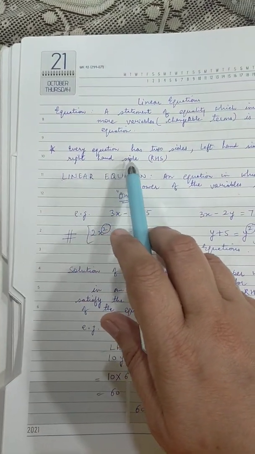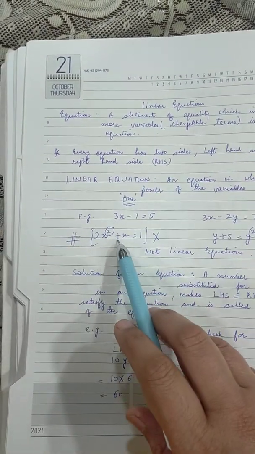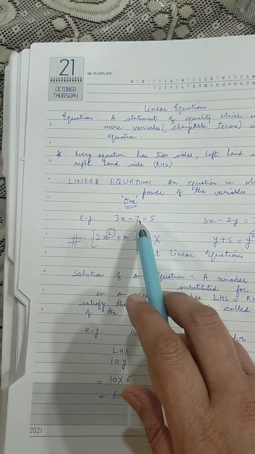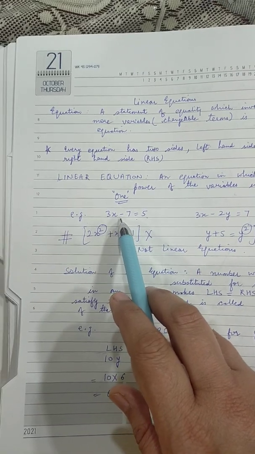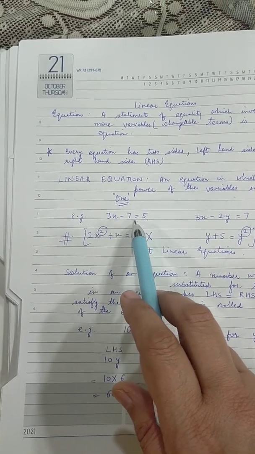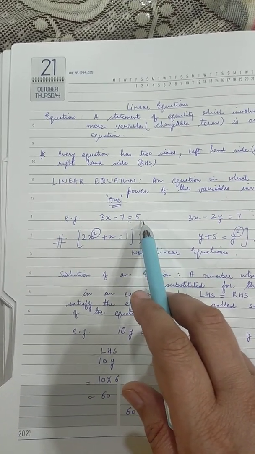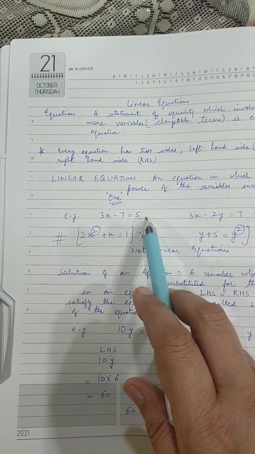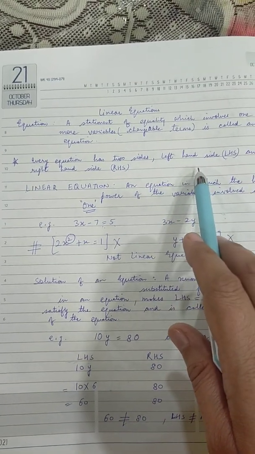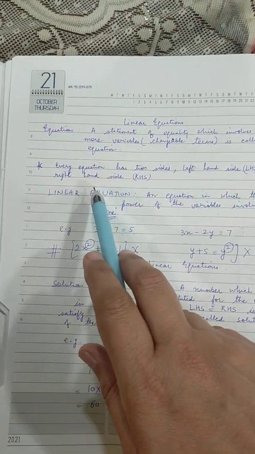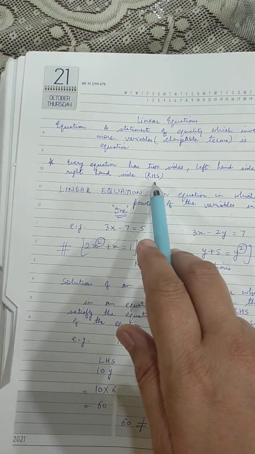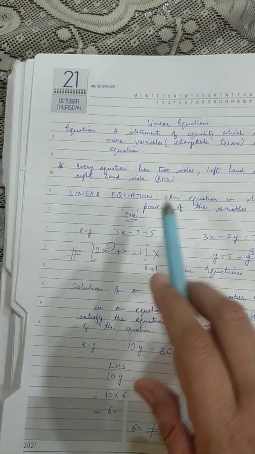Now, every equation has two sides. If we see an equation, for example, 3x minus 7 is equal to 5, that means it has two sides. One on the left side of the sign of equality and the other on the right side of the sign of equality. So, we can say there are two sides: left hand side, which is represented by LHS, and right hand side, which is represented as RHS in short form.